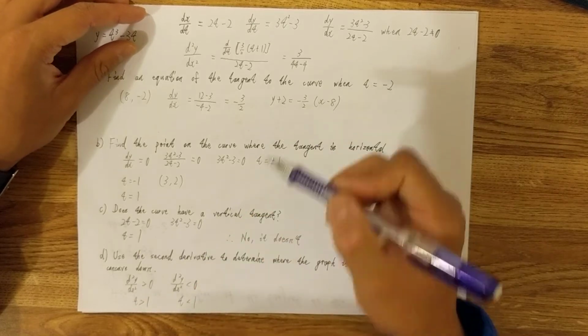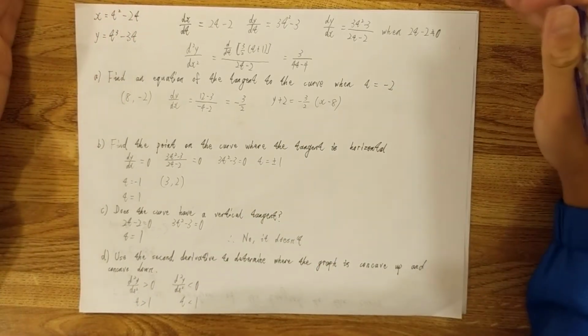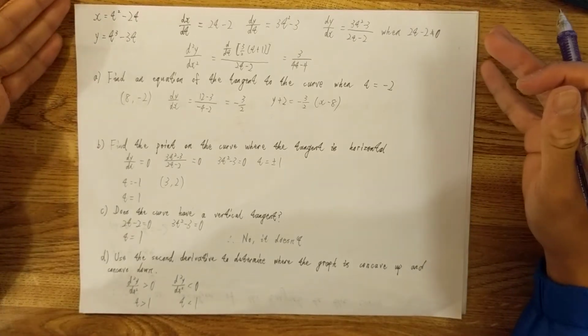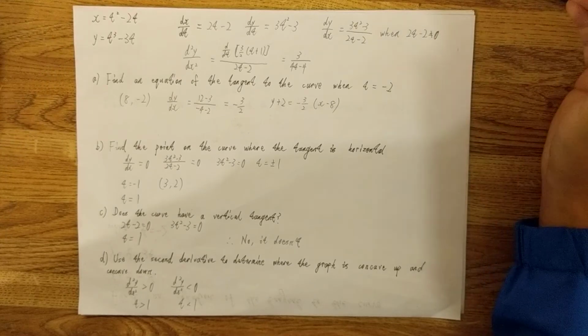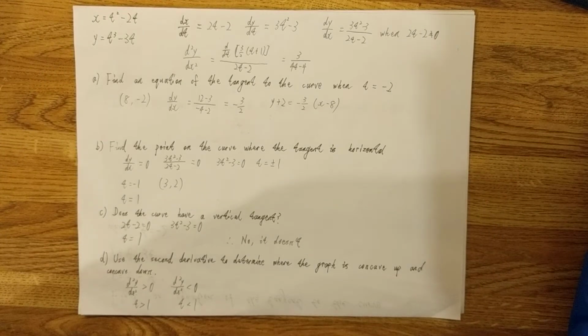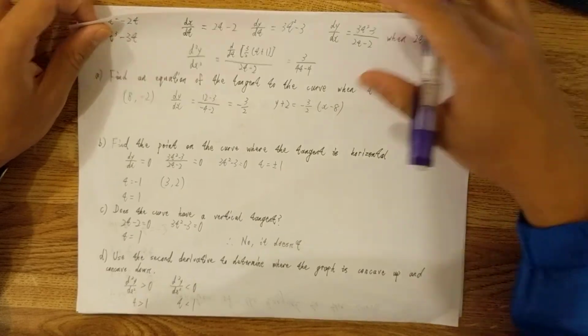The curve is at the cusp, which is a sharp point. So this is this example. You can pause the video to write down take note, and after you're done, let's move on to the next example.